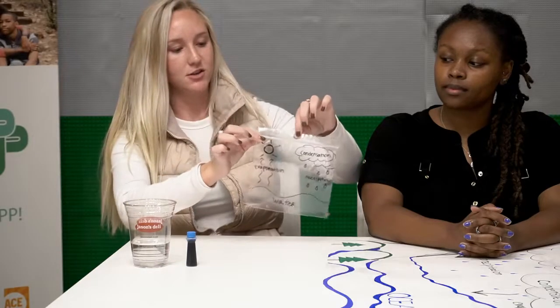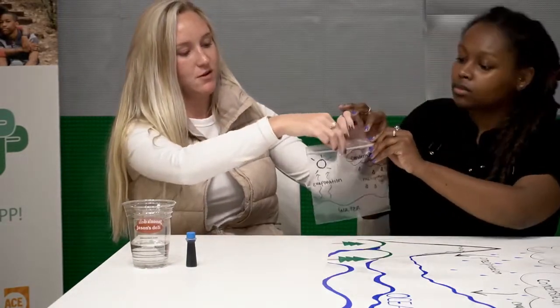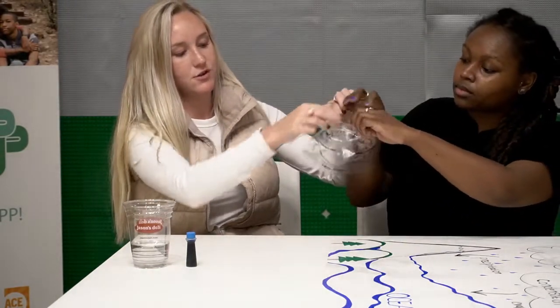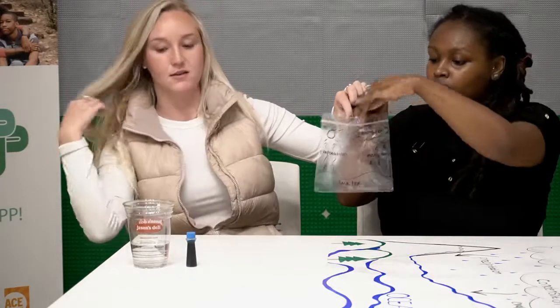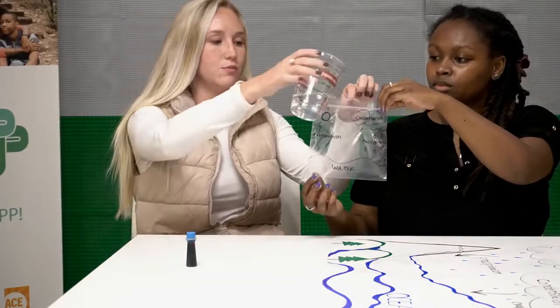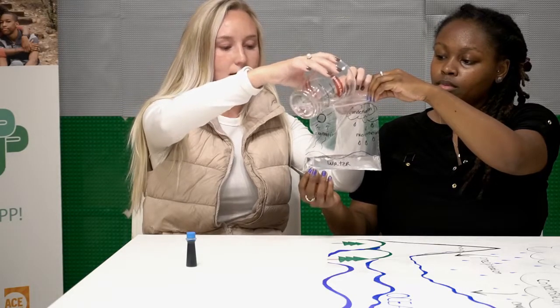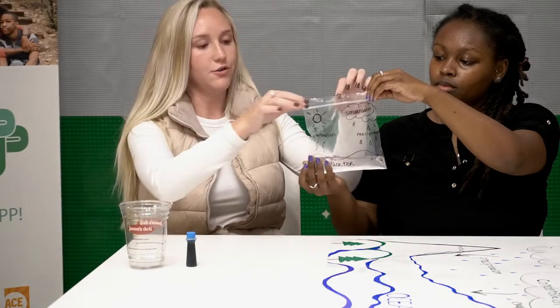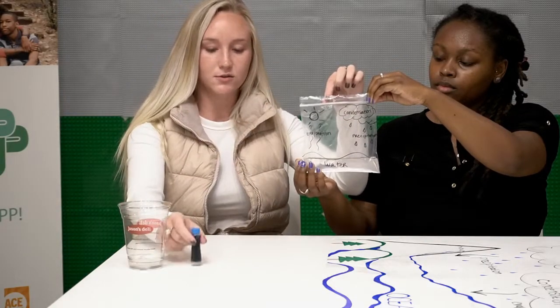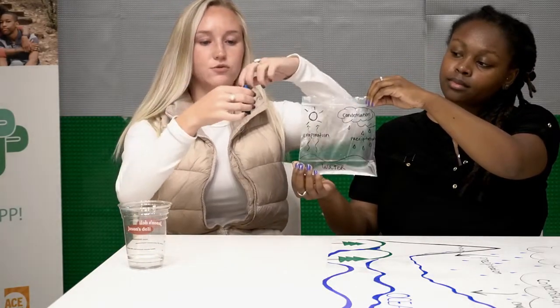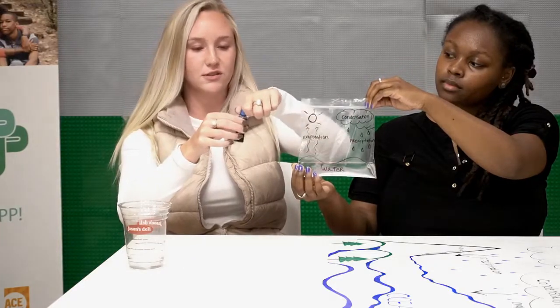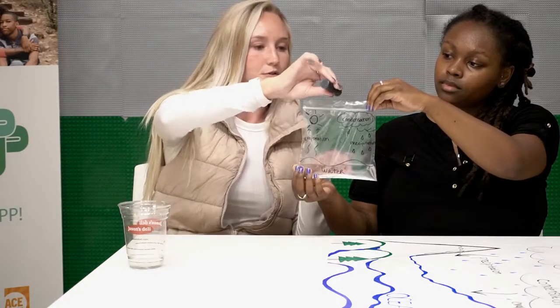Okay, so Acacia, if you want to hold this for me, what you will first need to do after you get the water cycle drawn on your baggie is you will need to pour the water into the baggie to represent the ocean and the water on our Earth. So then you take the blue food coloring to just see the water a little easier, make it a little bit better of a representation.